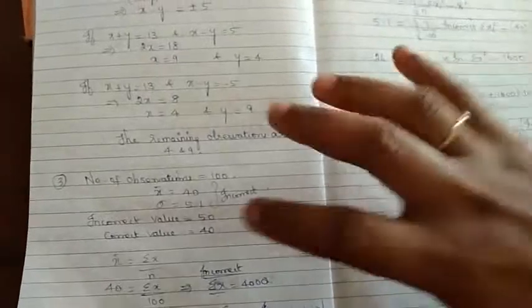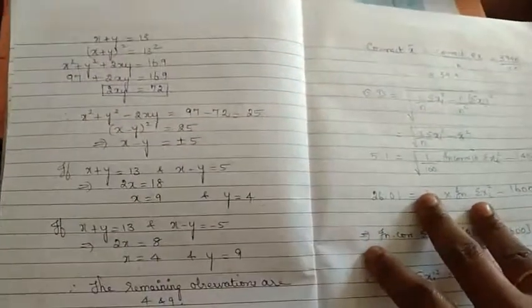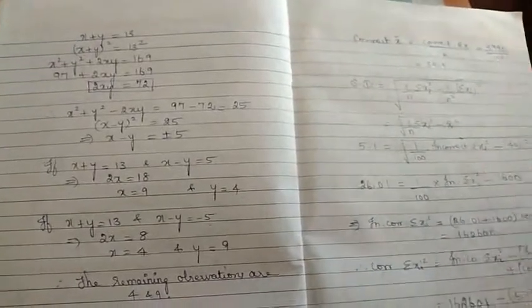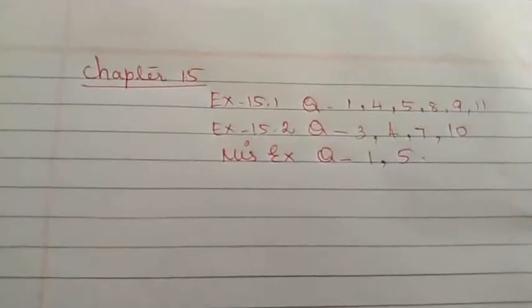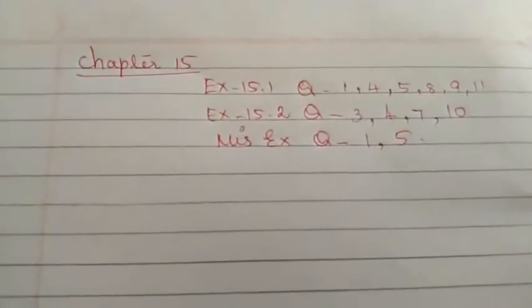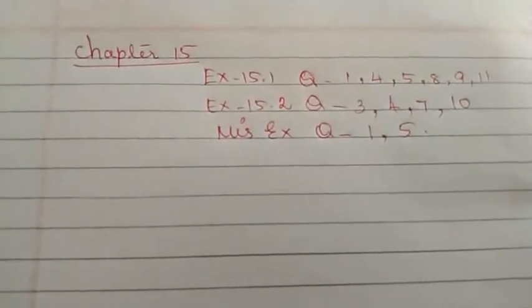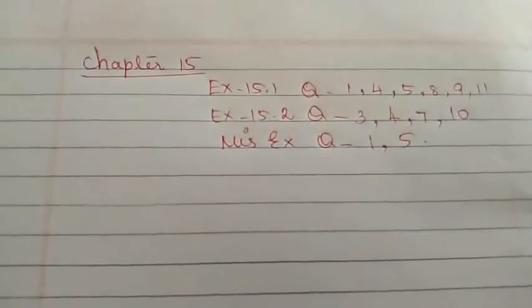So hope I have recalled all the important things under the chapter statistics. I'll give you a few questions to practice. Do these questions as homework and post it in the group. Do practice all the formulae, learn all the formulae by heart. If you don't know the formulae, you cannot do anything with statistics, right?